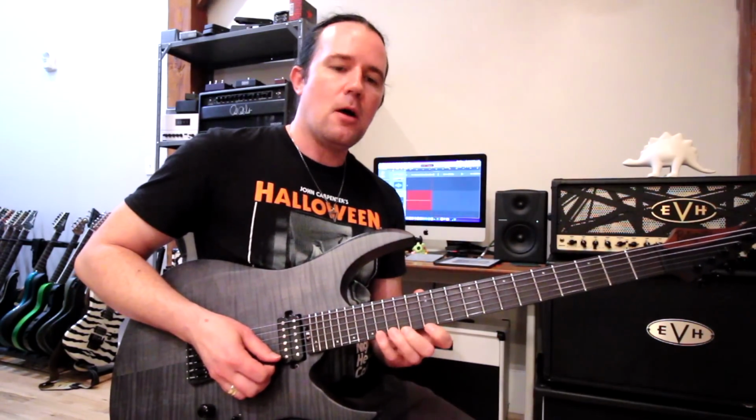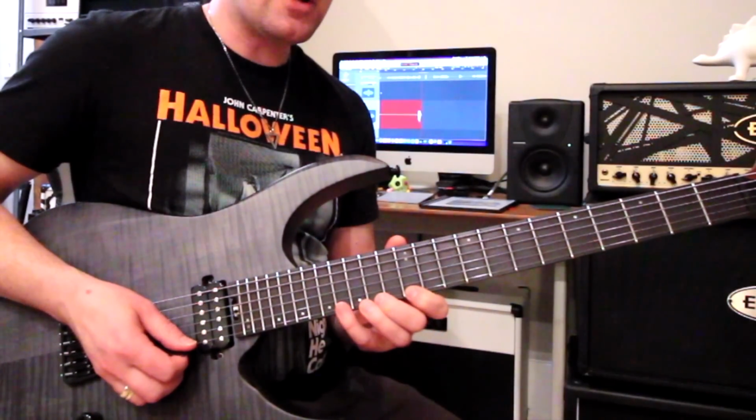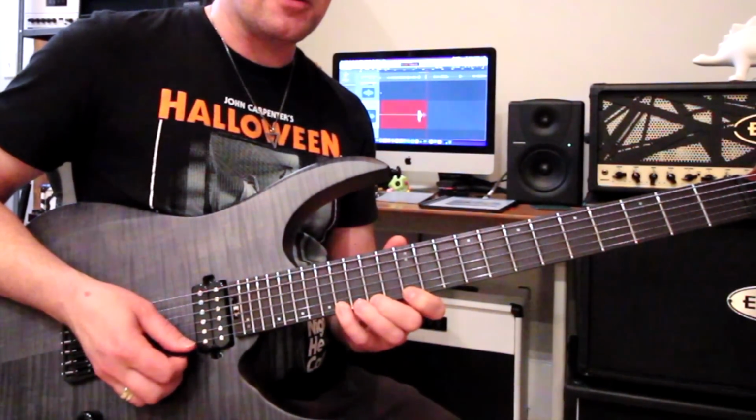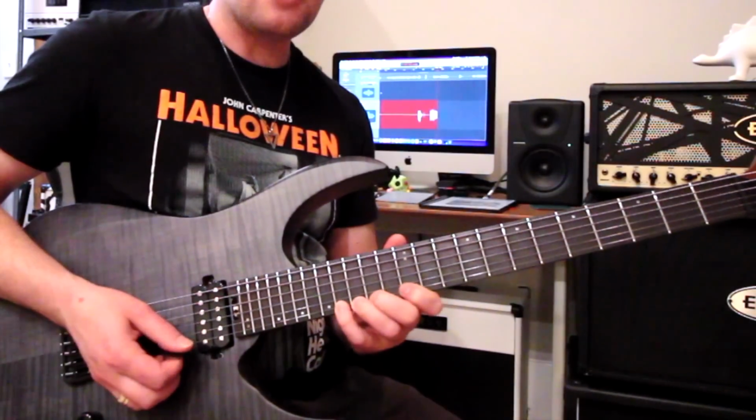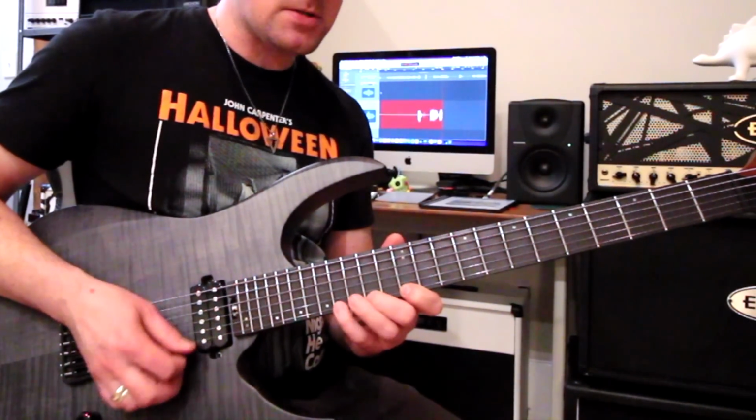Let's start off here on the E note, and what we're going to do is walk up 3 notes here 2 times, like this. So that gave us 6 notes, right? 1, 2, 3, 4, 5, 6.